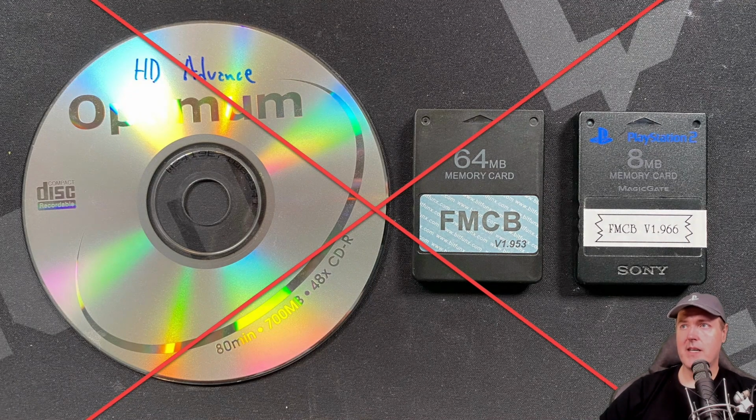But my goal for today isn't to use HD Advanced or any of these Free McBoot cards, but instead just use the network adapter as well as an IDE hard disk drive and install something called Free HDBoot, which will allow us to boot up to Free McBoot without a memory card, without using this CD right here called HD Advanced, and instead use one of the newer or more updated OPLs, or Open PlayStation Launcher applications. So let's see how we would do that.